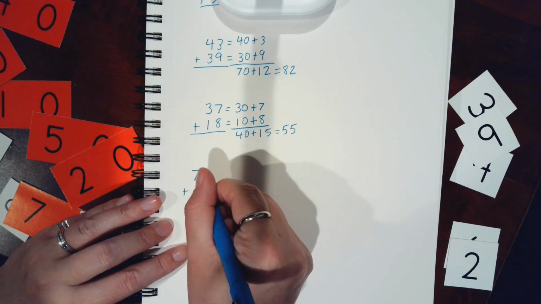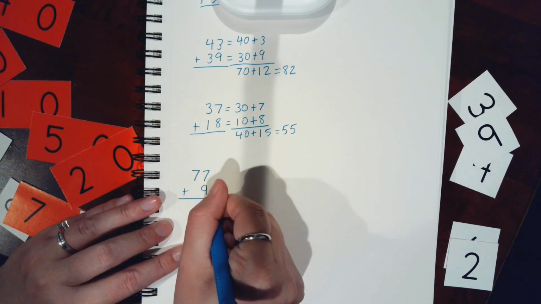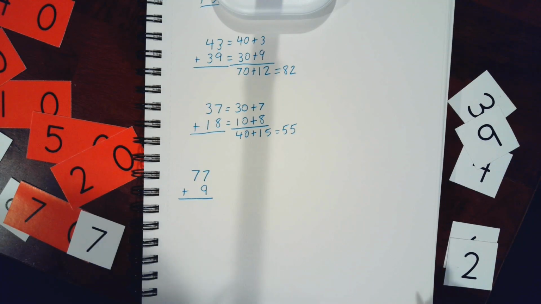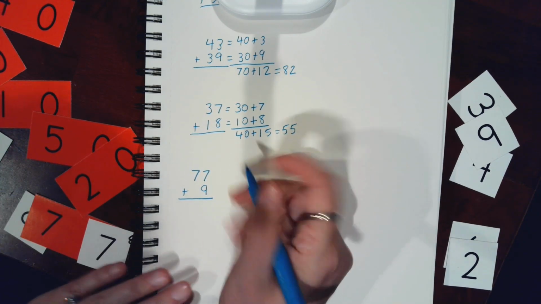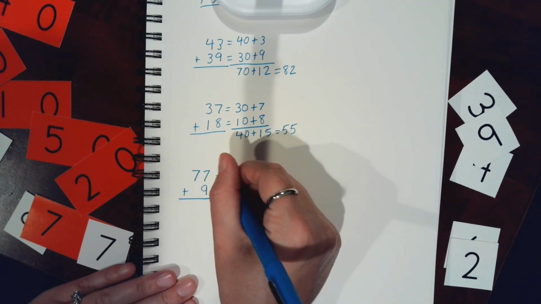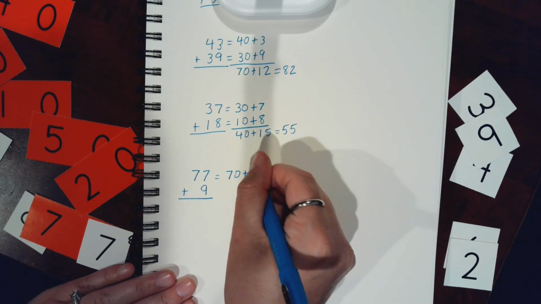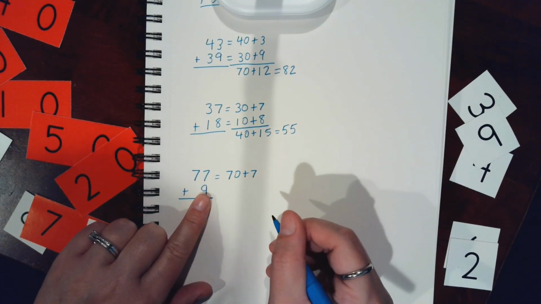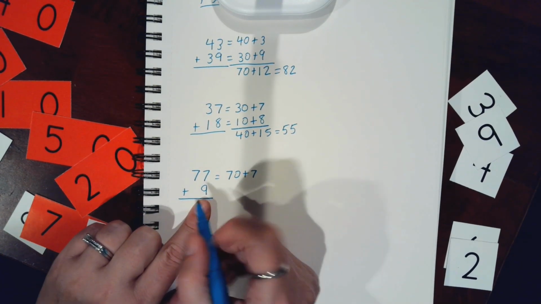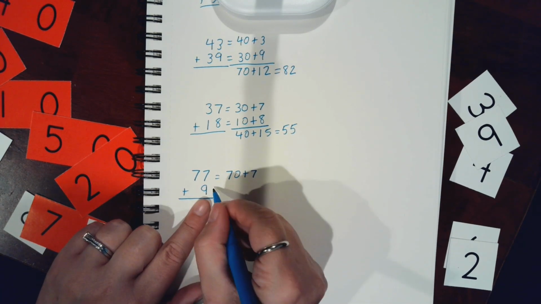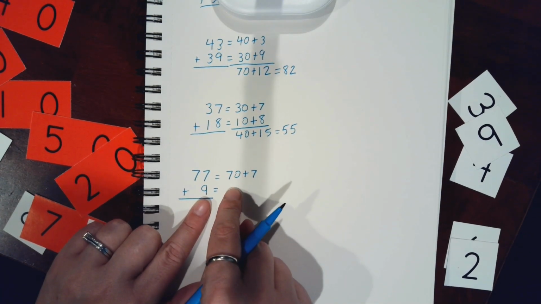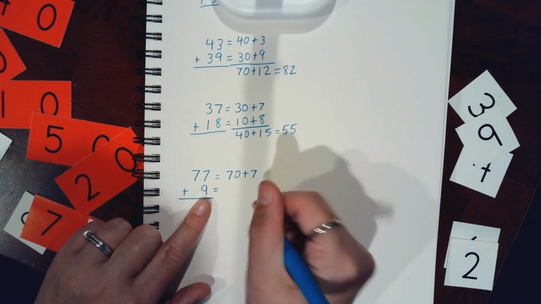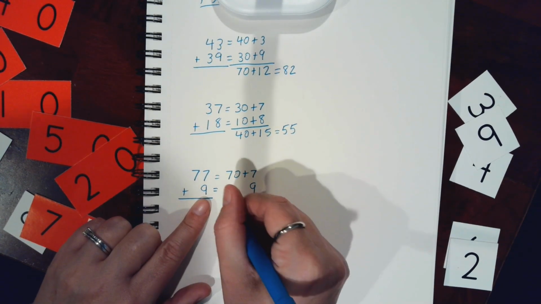Or no, let's do 9. We already did a 7 plus 8. So I'm going to expand out 77, which would give me a 70 plus 7. And then 9 is already by itself. But do I have any tens? Nope, so I'm not going to put anything underneath my tens place. I'm going to put my 9 over here.